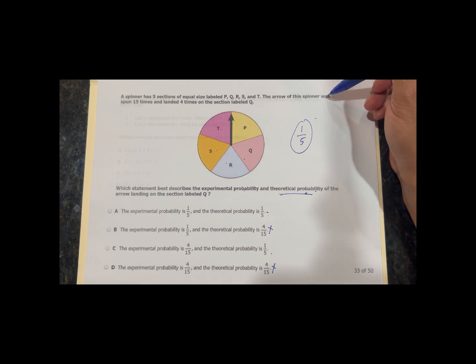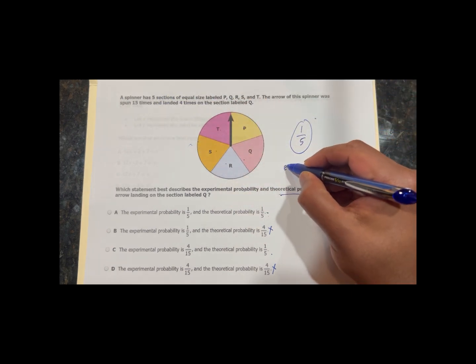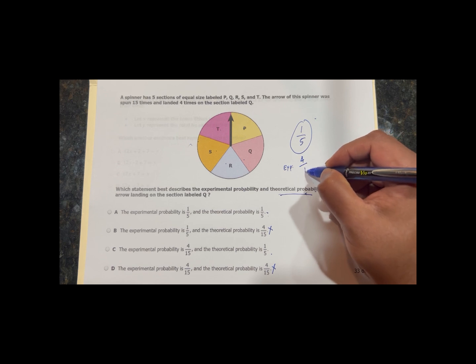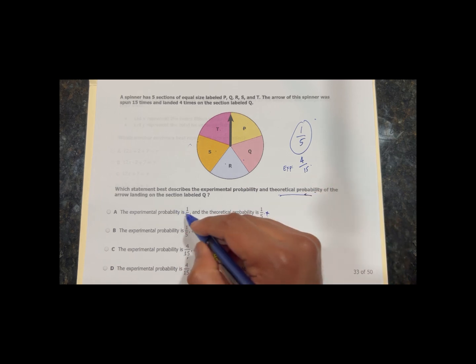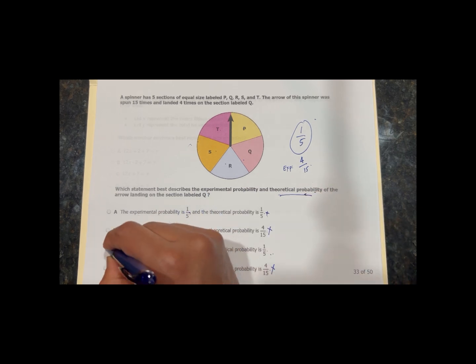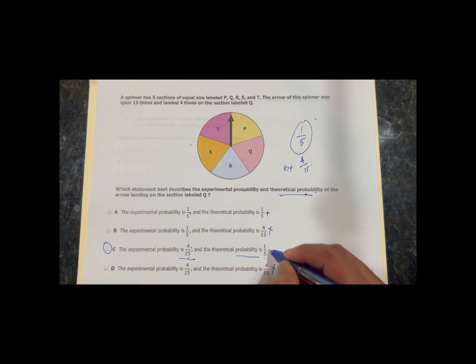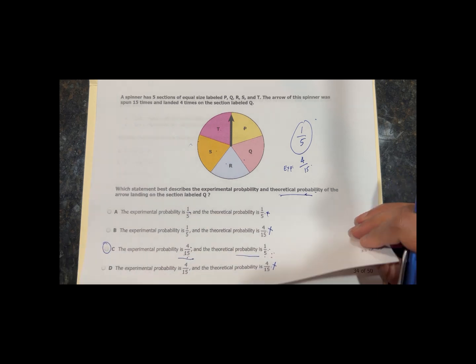But in real life, when it was spun, it landed 4 times out of 15. So the experimental, the actual thing, how many times did it happen? 4 out of 15. So the experimental probability is 4 out of 15. Obviously, this is not true. The experimental probability is not 1/5. This is the right answer. Experimental probability is 4/15 and the theoretical probability is 1/5. That should be pretty straightforward. Think about it. Let me know if you've got any questions.